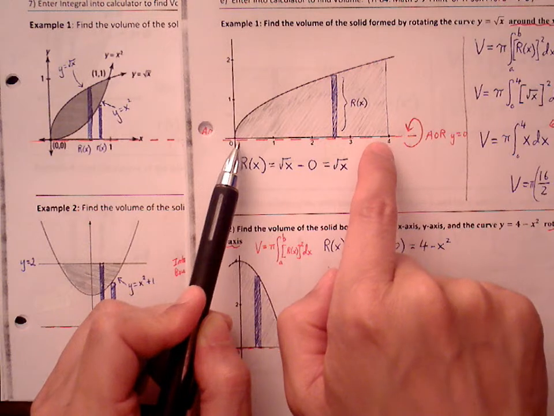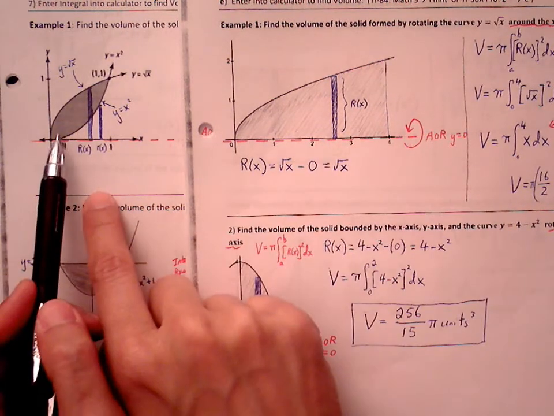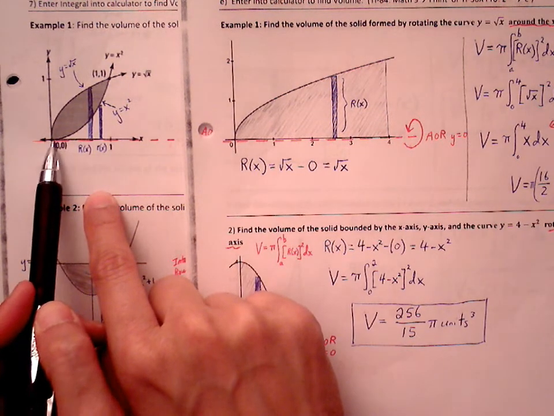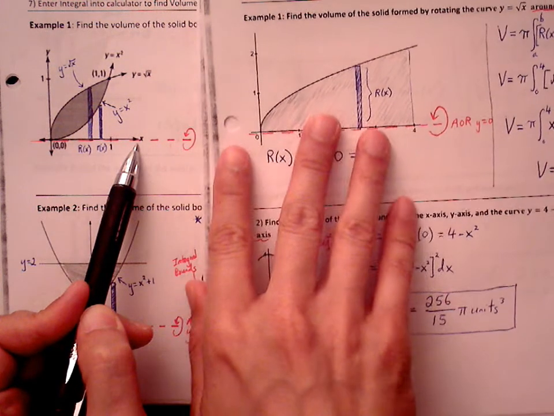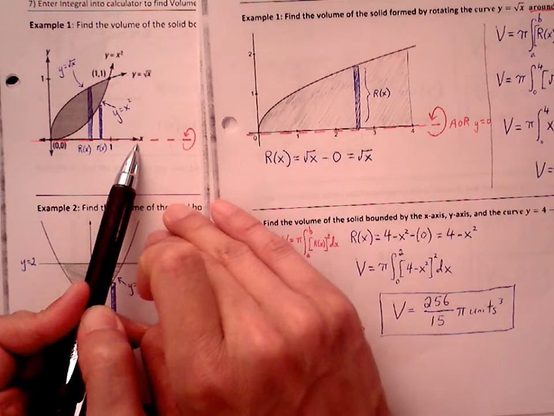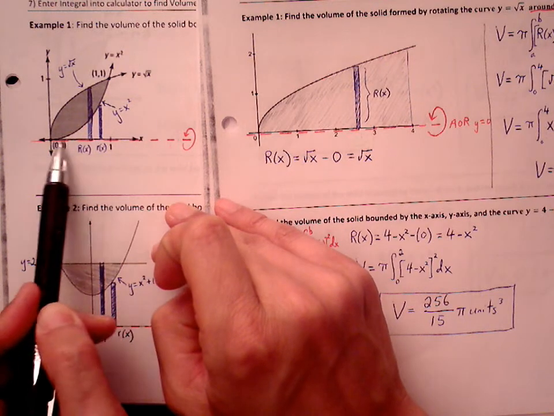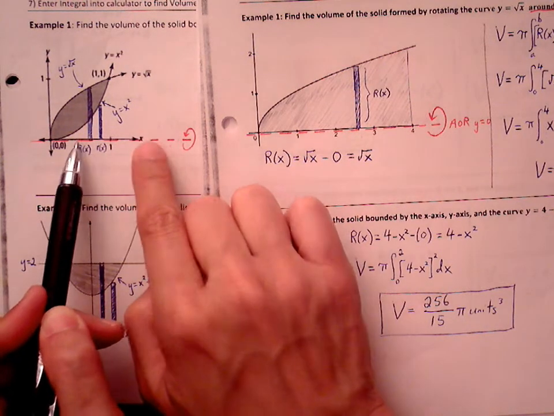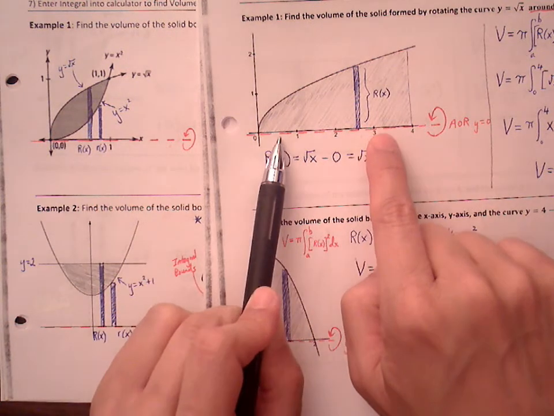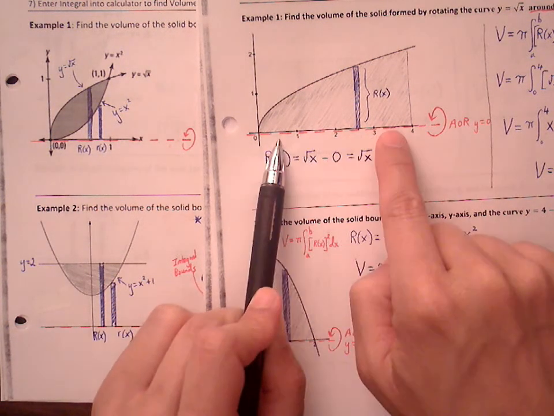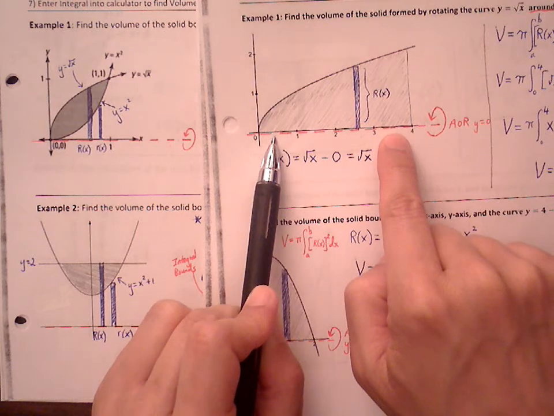There's no gap, there's no hole, there's no curved region. So basically, if there's a gap, or even if it's touching a part of a curved region, that is going to be a giveaway that there's going to be a hole, a gap, some sort of an indentation that's going to be created. And because of that, we always have to use washer method. So with this method, if your axis is up against a flat surface, then all we need is one radius.